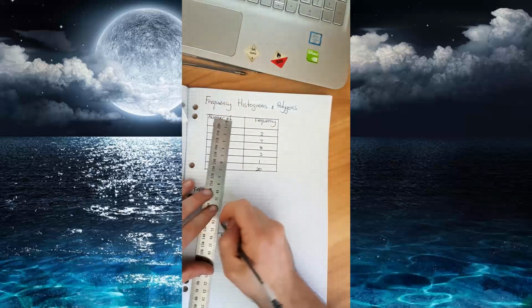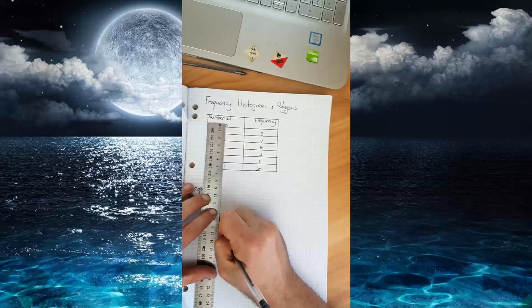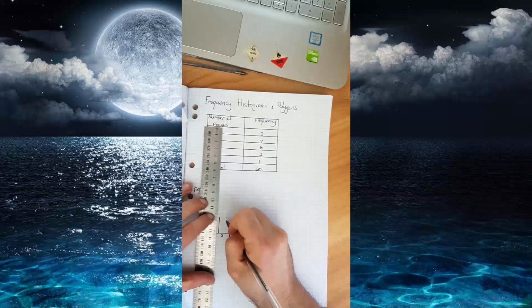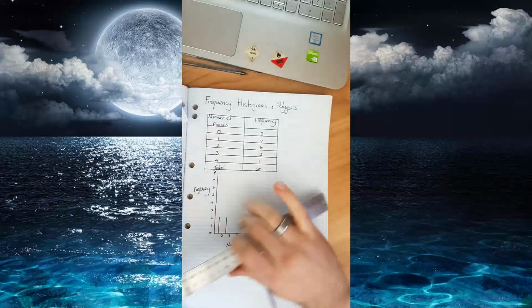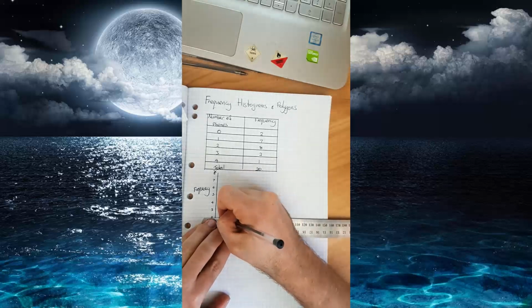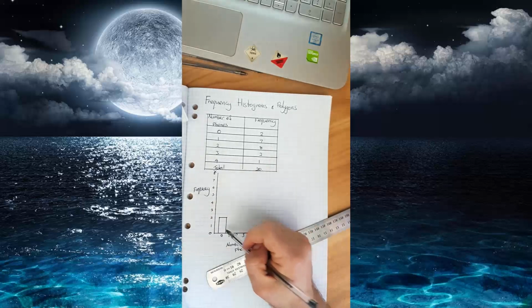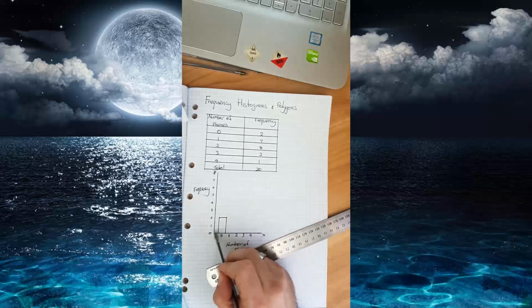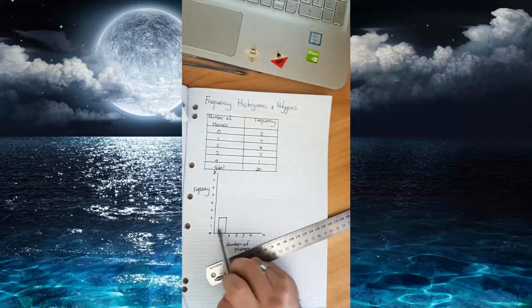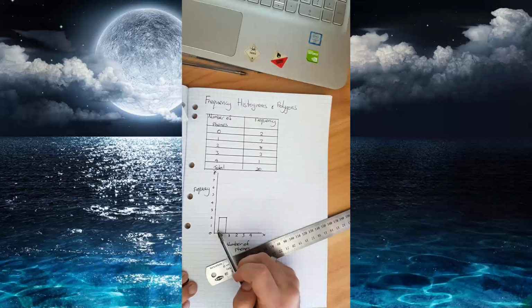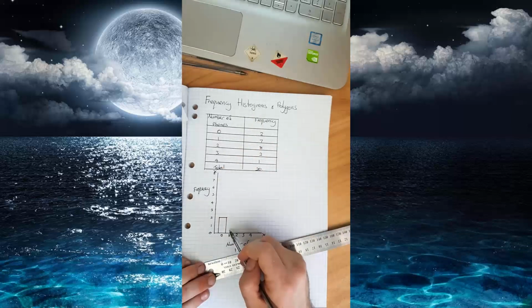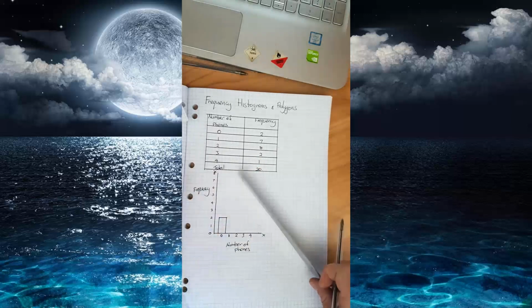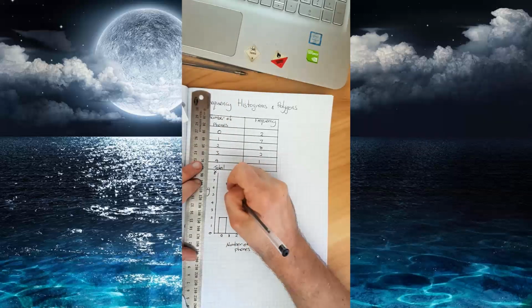So this is where your ruler will come in handy. So using this central line as the center of your column, you're going to draw it up to 2. Now notice how I've left a gap. Very, very important. Always leave a gap at the beginning of your x-axis. This is what makes it a histogram and not a column graph. Now going up to 1, which is going to go all the way up to 7.